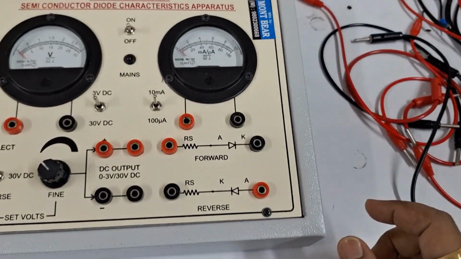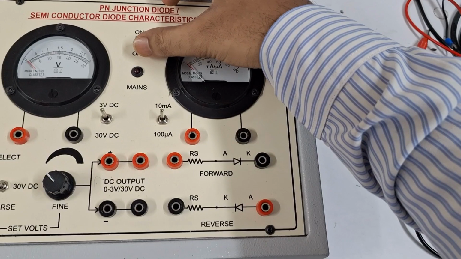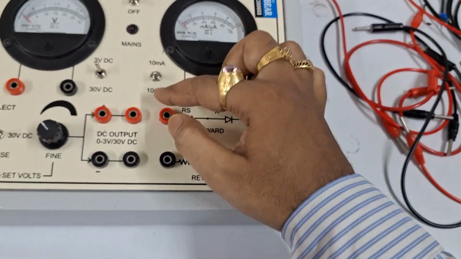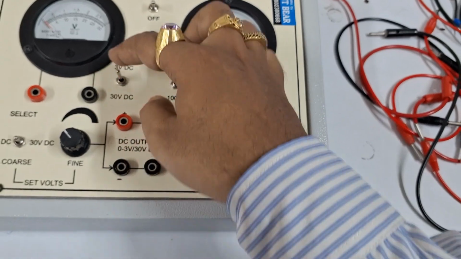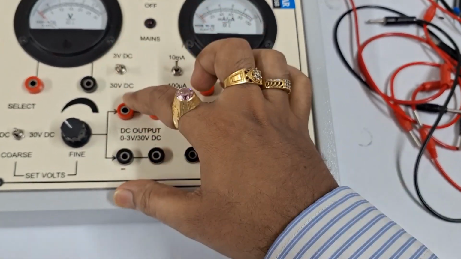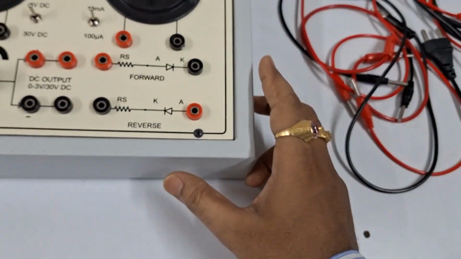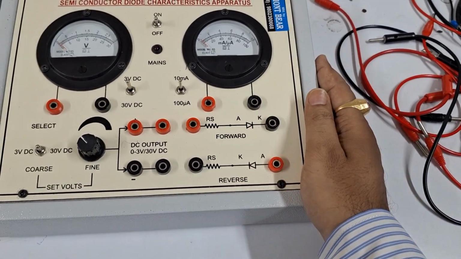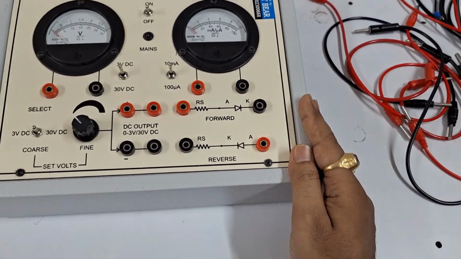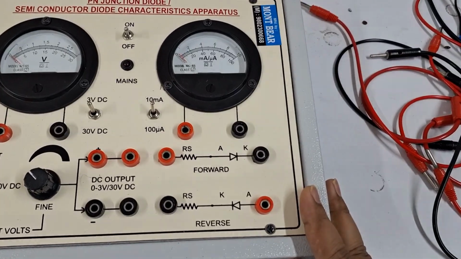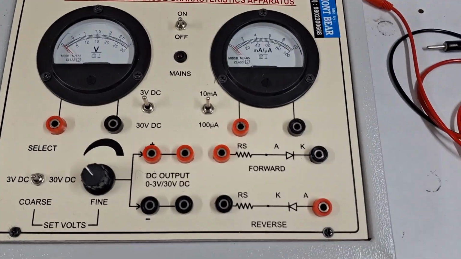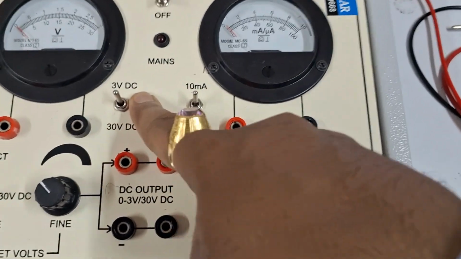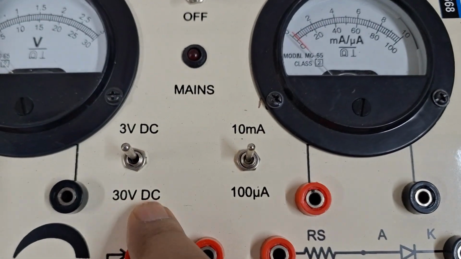Okay. Now the toggle switches we can set as on and off. Here for 10 milliampere, for 100 microampere. This is for 3 volt DC, 30 volt DC. So this trainer kit we can use for forward bias of a PN junction diode as well as reverse bias of a PN junction diode. Now just see that, here we have two options. One is the 3 volt DC, the other is the 30 volt DC.